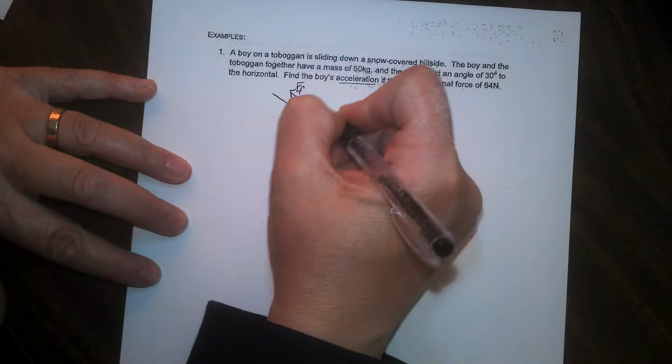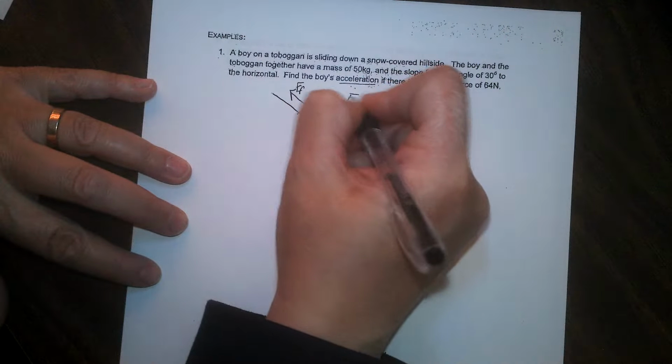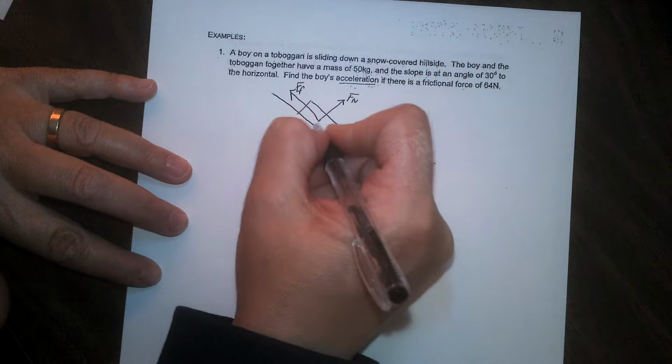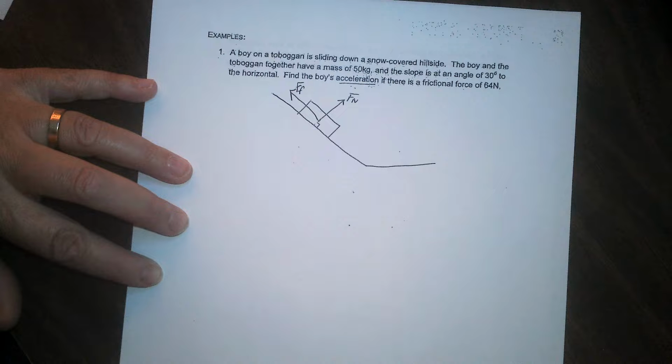Okay, what is this? Is the sled levitating or going through? The answer is no. I mean, we've all caught air on a toboggan, but the answer is no. So force normal is always going to be perpendicular to the surface, right?